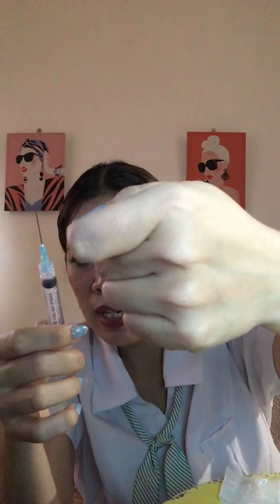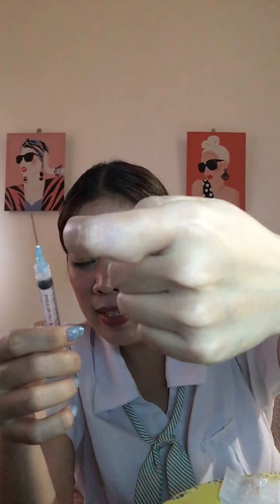Then stabilize the syringe and needle. Now inject the medication carefully, slowly, so that it produces a small wheal on the skin. The presence of the wheal or bleb indicates that the medication is in the dermis. So like a bump, a small bump has to be present on this part here.